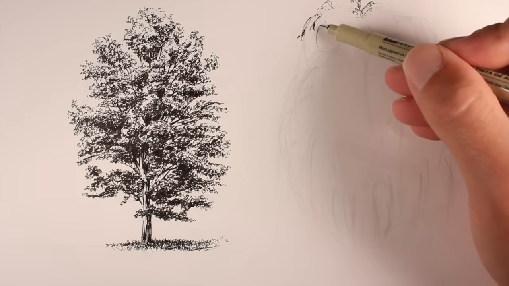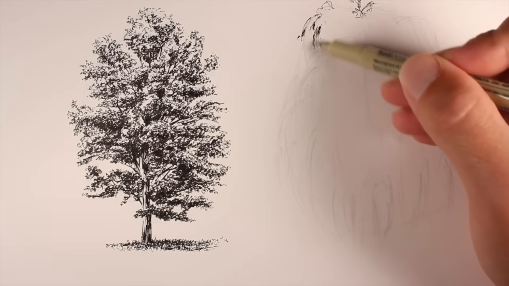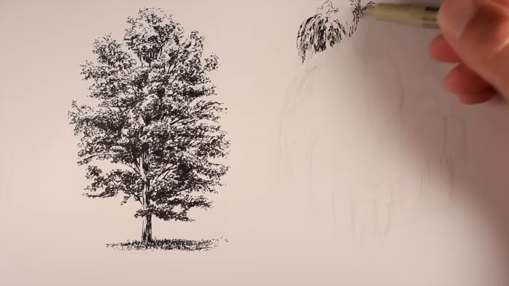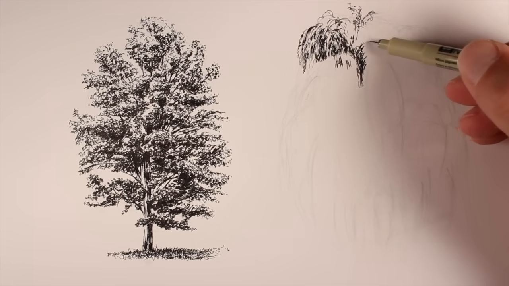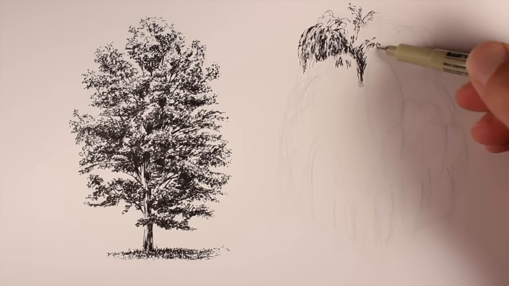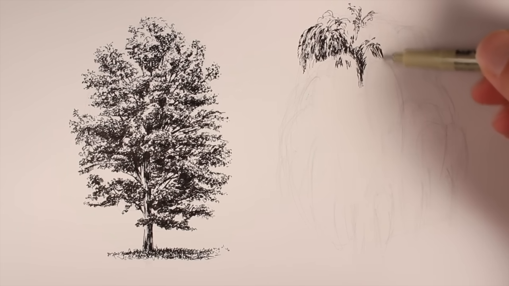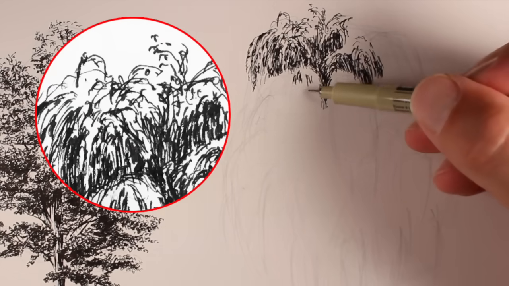With the simplified shapes in place, we can now go back with our ink and start to define the form of each clump of leaves. In this case, again, we'll create areas of darker value on the opposite and lower portion away from the light source. The light source, again, is originating from the upper left-hand corner, which means that the areas of darker value are primarily going to exist on the lower right portion of each clump or collection of leaves.